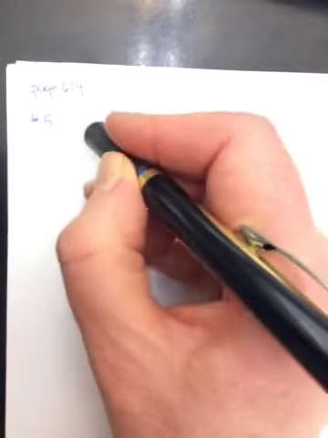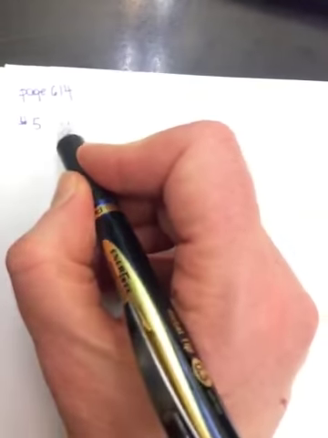Oops, okay, why is it doing that? So you're going to use the equation, I don't know why it's just being a pain.